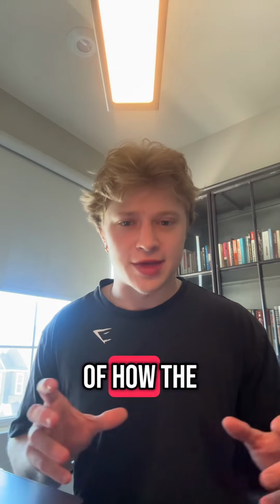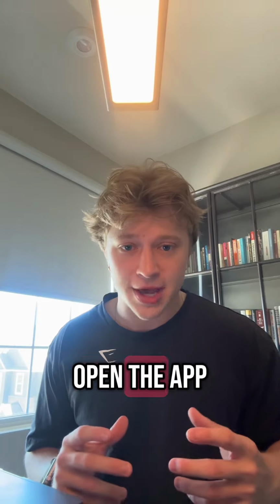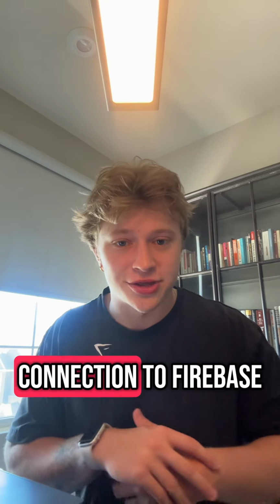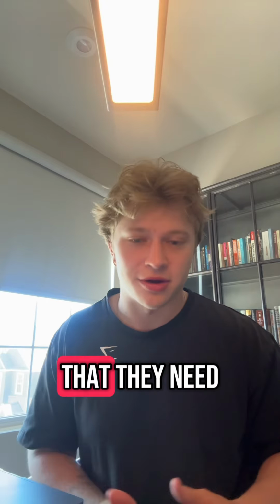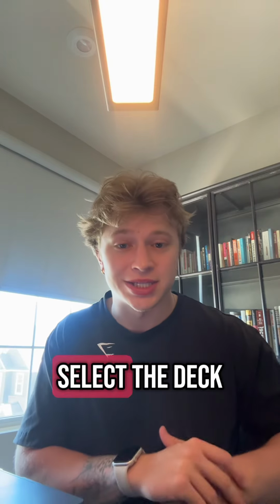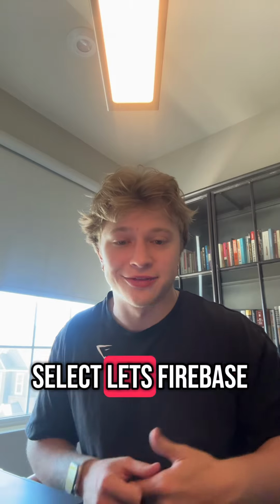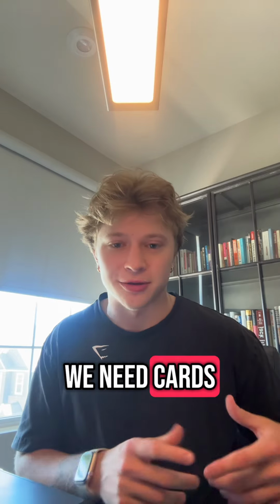So here's a flow chart of how the app's going to work. The user will open the app. When they open the app, this will establish a connection to Firebase, giving the user access to the database and allowing them to query cards if they need. In the deck selection screen, the user will select the deck. Whatever deck they select lets Firebase know, hey, we need cards from this specific deck.